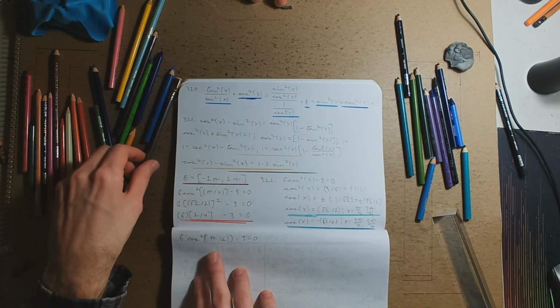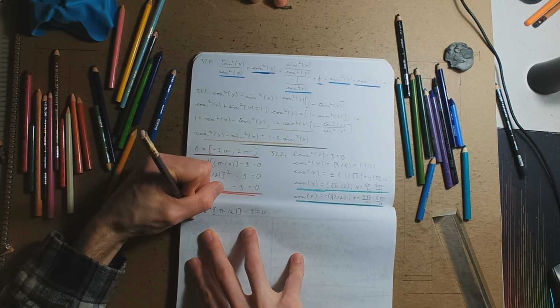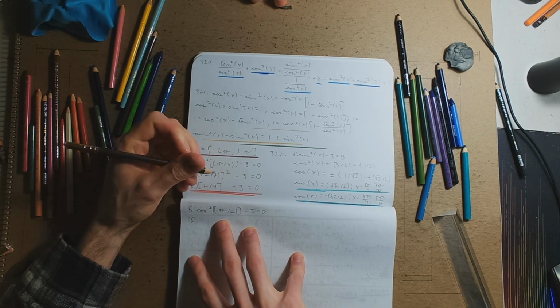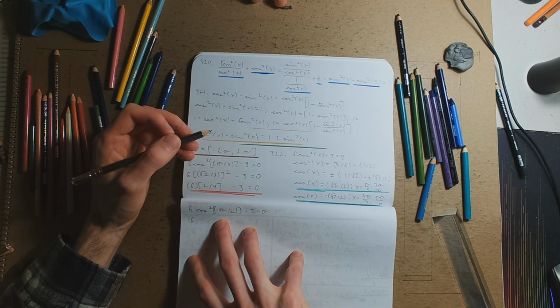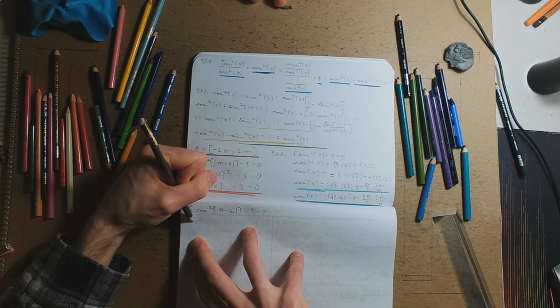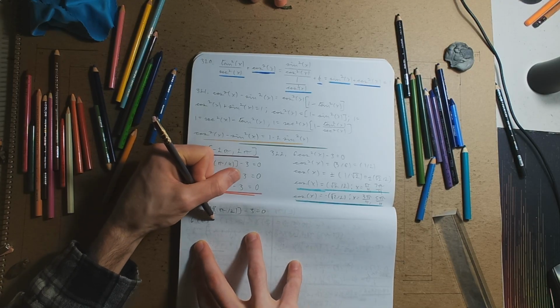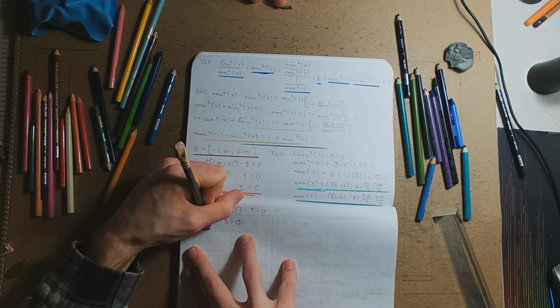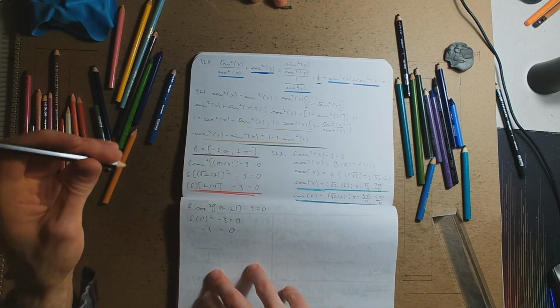Now I'm going to calculate this. We're going to get 6 times cosine of pi halves is 0, so this will be 6 times 0 squared minus 3 is equal to 0, which turns into saying negative 3 is equal to 0.